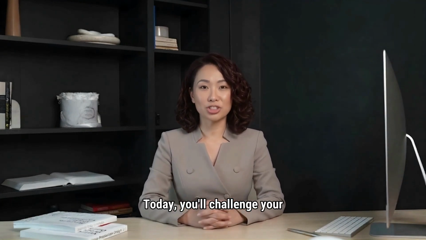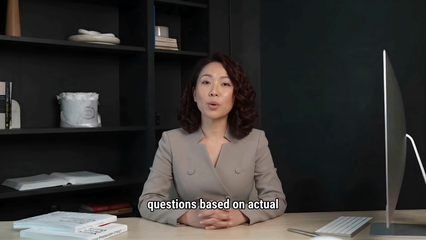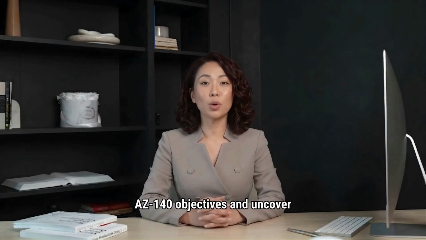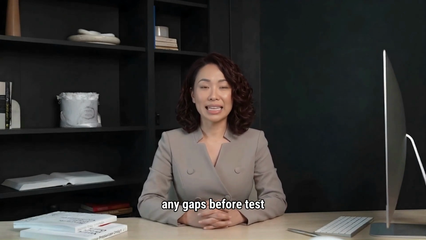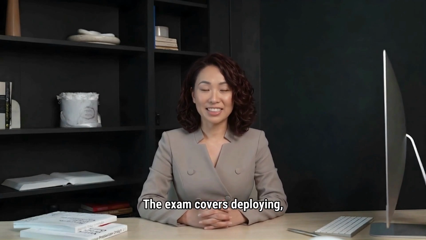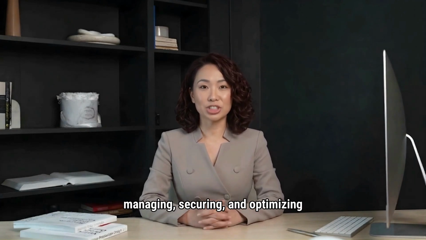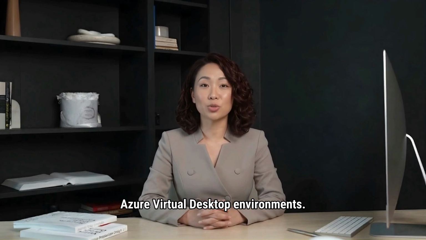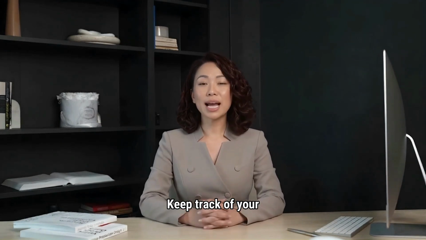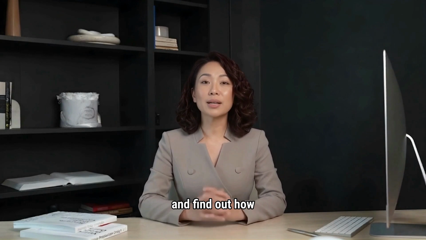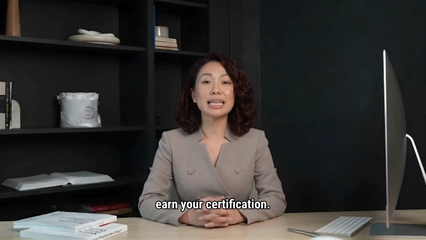Today, you'll challenge your knowledge with realistic exam-style questions based on actual AZ-140 objectives and uncover any gaps before test day. The exam covers deploying, managing, securing, and optimizing Azure Virtual Desktop environments. Keep track of your score as we go and find out how prepared you are to earn your certification.